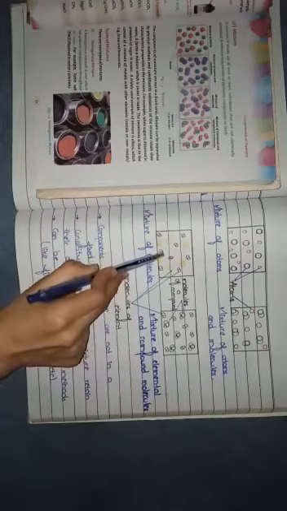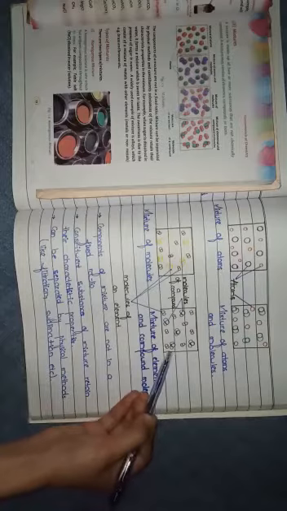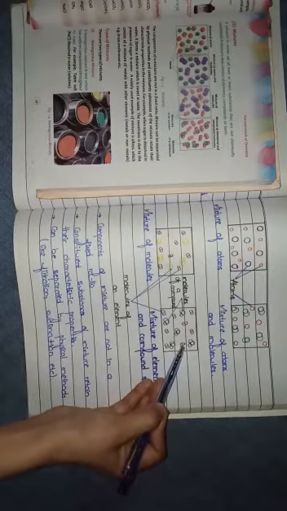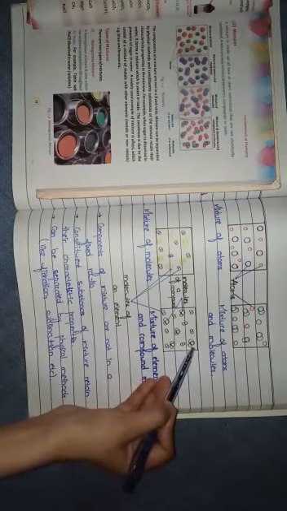Here are different examples. Here you can see that this is a mixture of atoms. This is a mixture of atoms and molecules. This is a mixture of molecules, and these molecules are made up of elements. While this is a mixture of elemental and compound molecules. This is a molecule of an element, while this is a molecule of a compound.